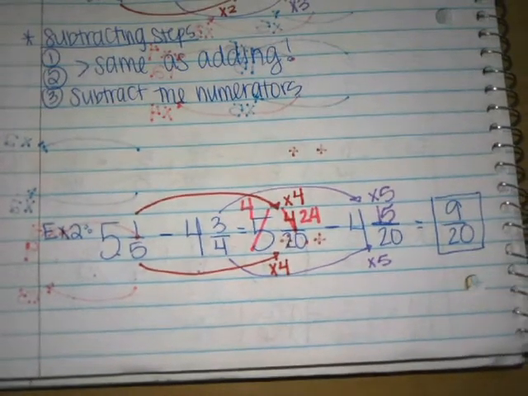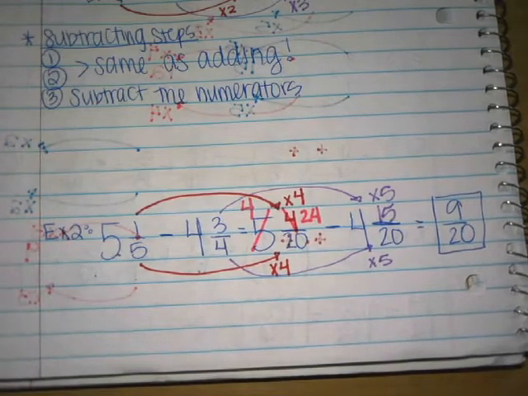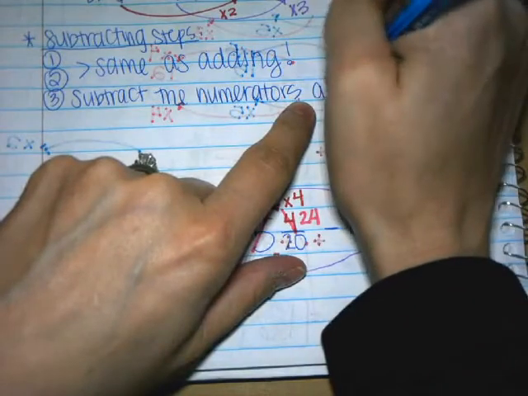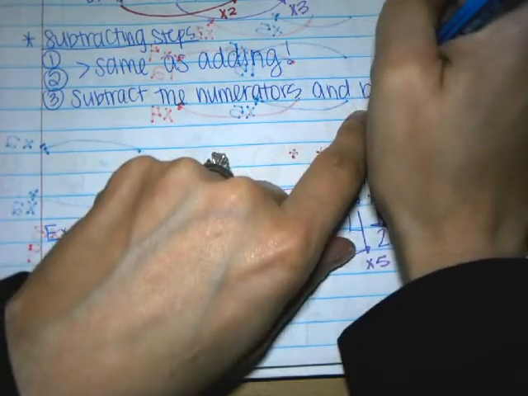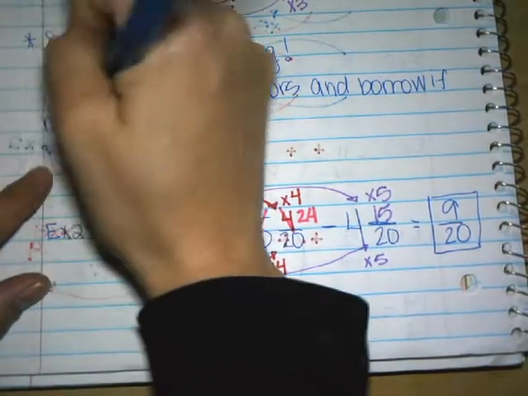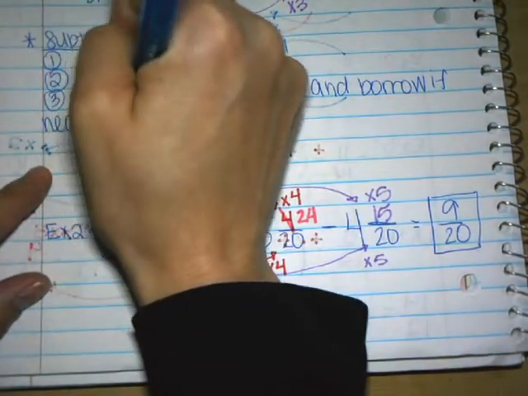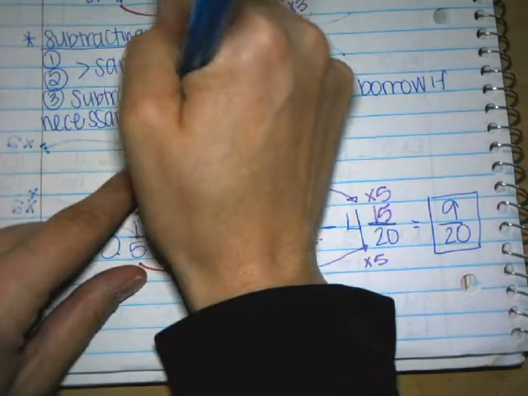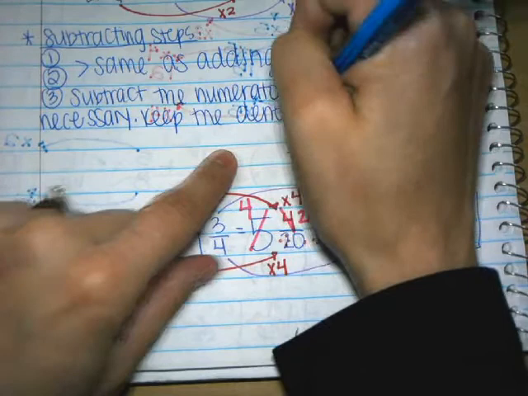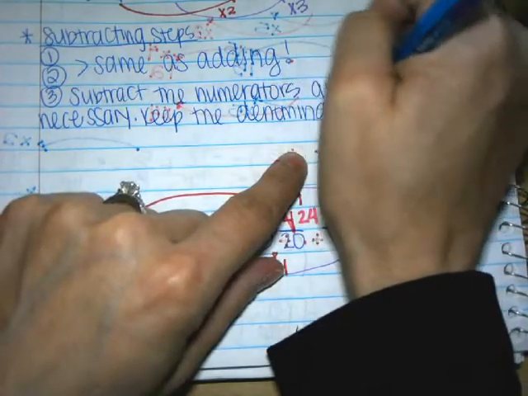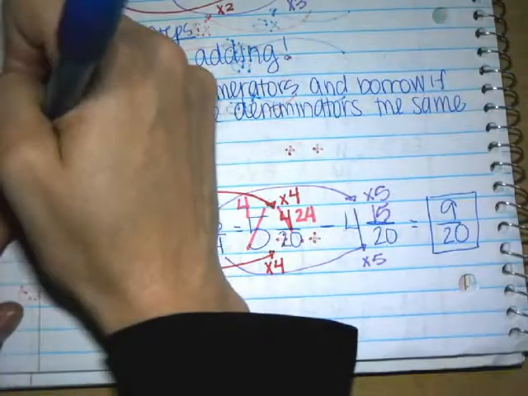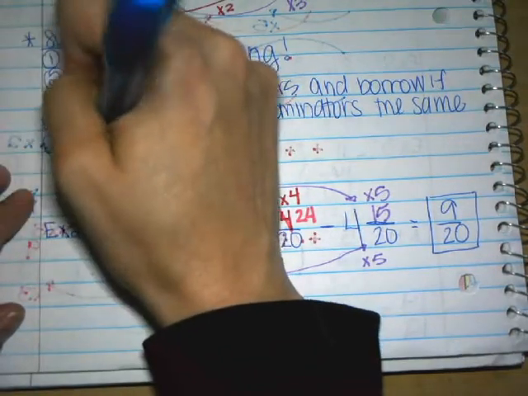All right, let's finish writing these steps out. Okay, so subtract the numerators and borrow if necessary. Keep the denominators the same. And subtract the whole number.